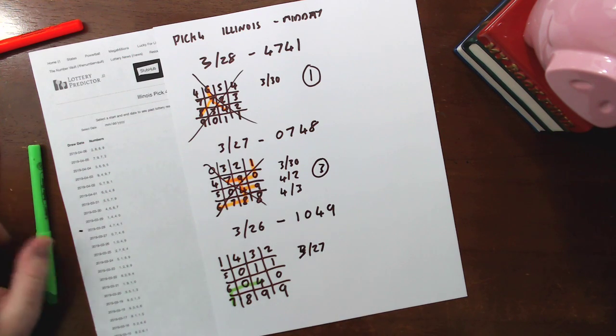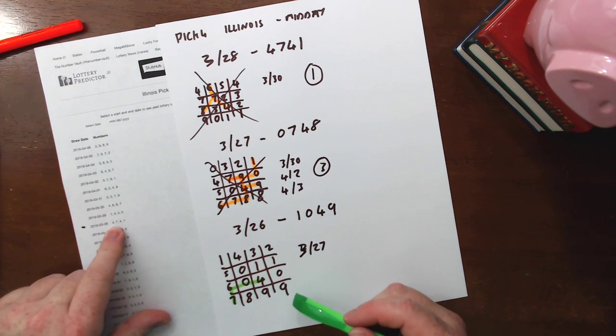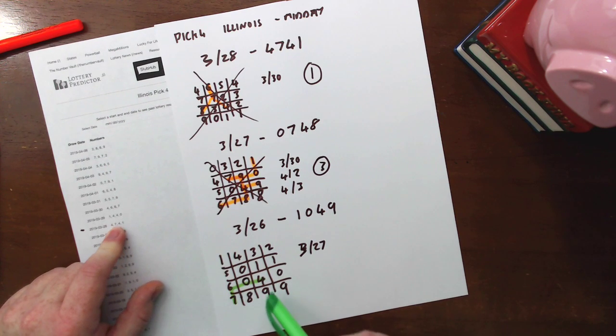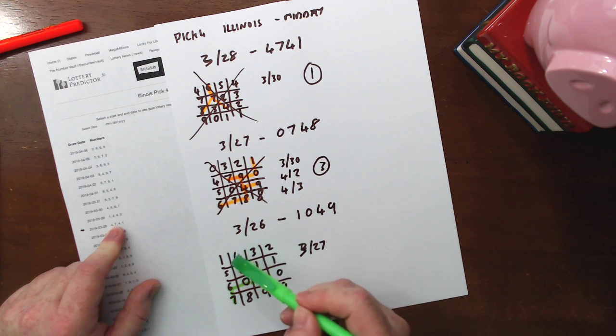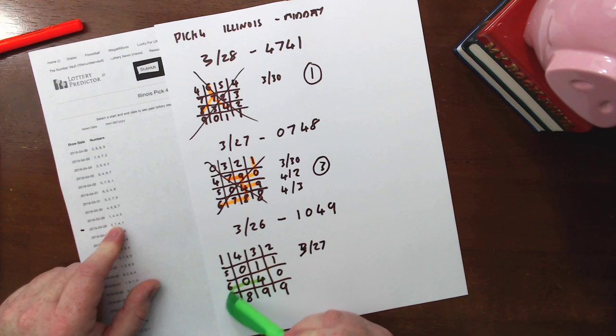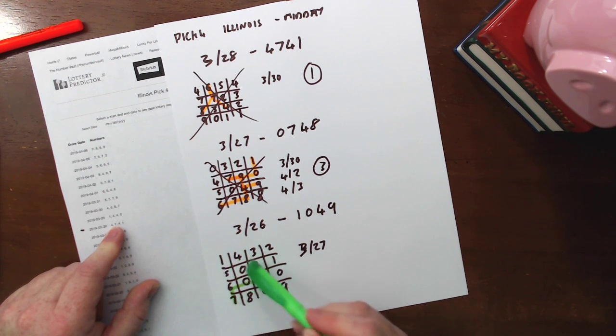Next day we had a 4741. Let's go ahead and look at this. We've got a 414, but the 7 is in the right. It's not in the left here, so it's not connected there.